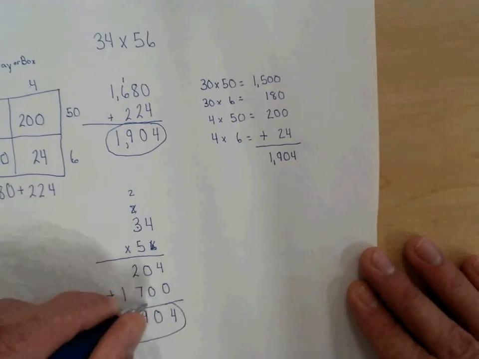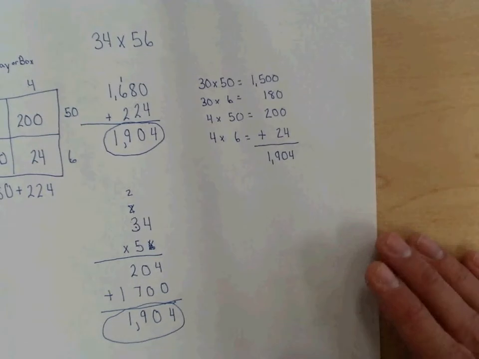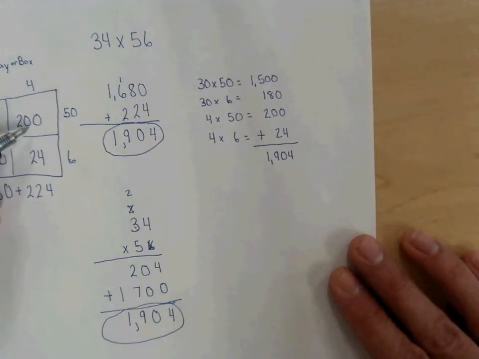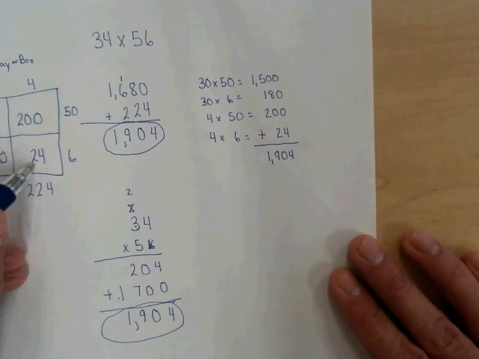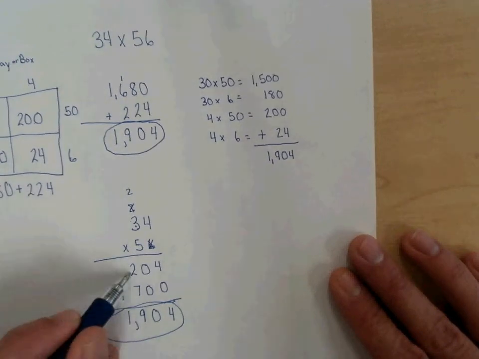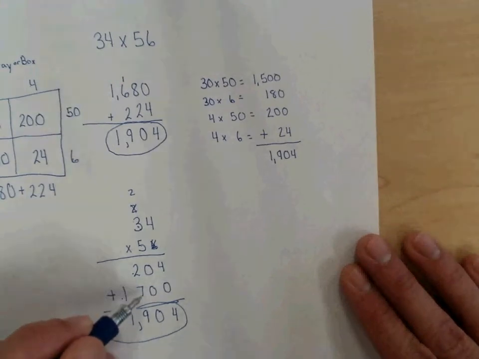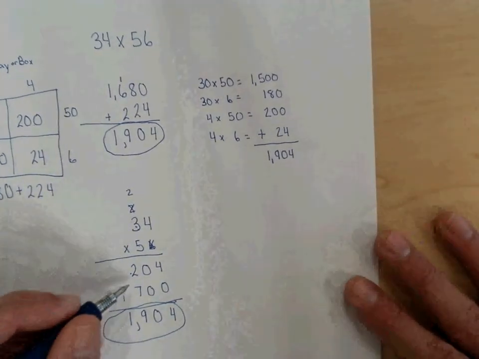And you can see 1,904. If you look across here, 200 plus 1,500 equals 1,700. So I can see right there, and then 24 plus 180 equals 204. So I can check there. You can see that the box array is very similar here to the algorithm. So you can see how they're related.